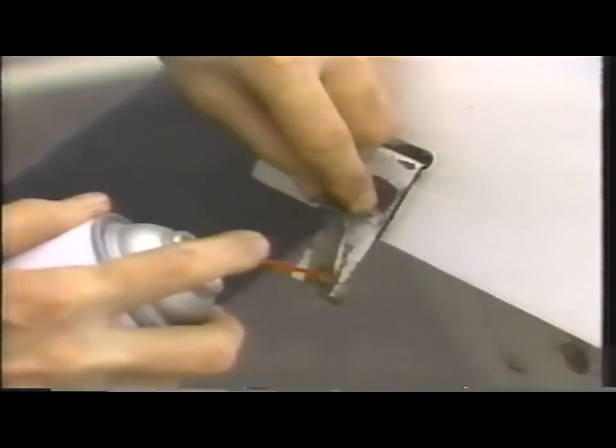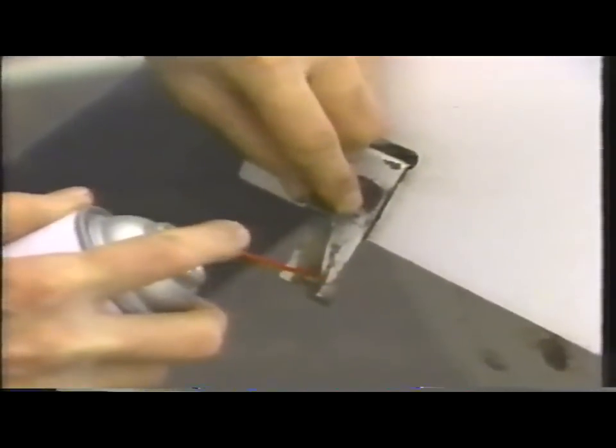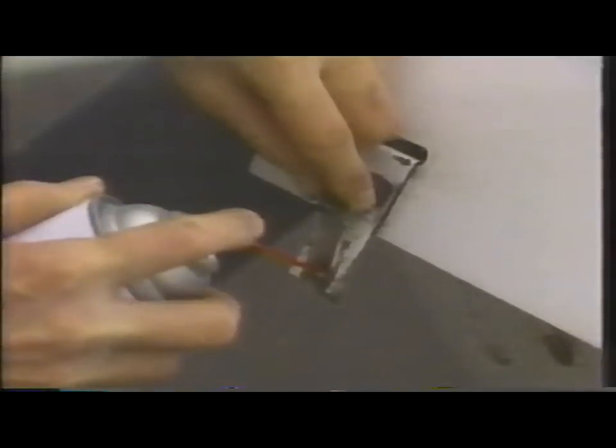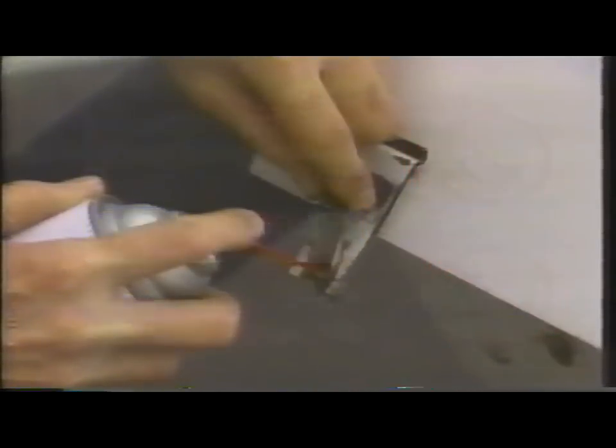Corrosion preventive compounds are used to protect metal aircraft parts and components from corrosion. These compounds work in two ways: by eliminating the metal-to-metal contact and by displacing water or other contaminants from the surface, thereby eliminating the electrolyte.